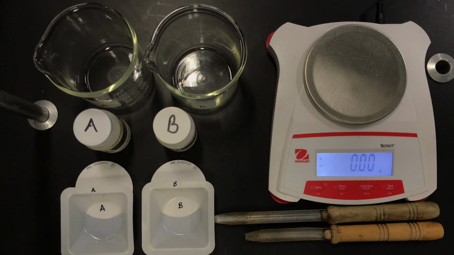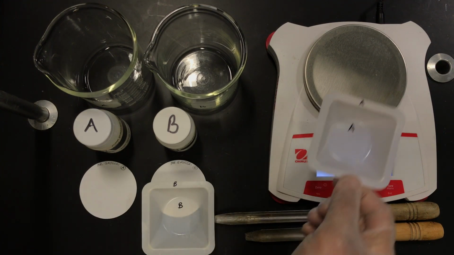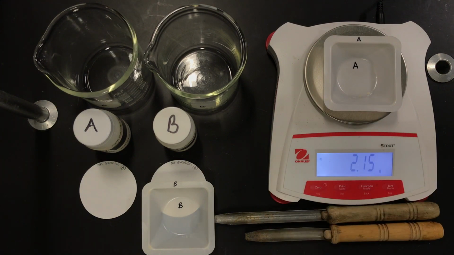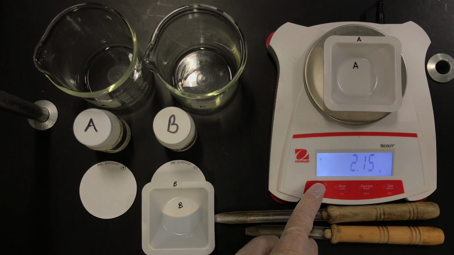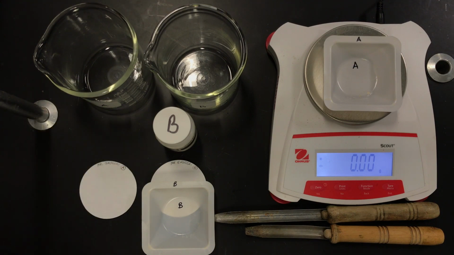And in this virtual lab, I'll be giving you the opportunity to pick either A or B to determine what the chemical formula is of the group 1 metal carbonate. So let's begin with A. What I'm going to do here is tare out my weighing boat so that the scale thinks that the weighing boat is part of the scale. And now I'm going to add A.